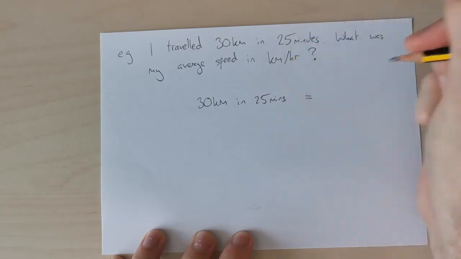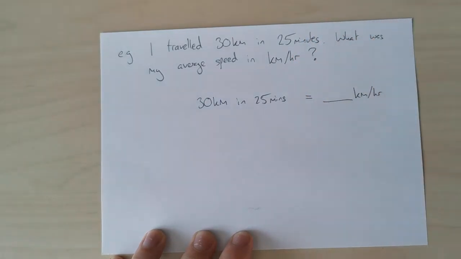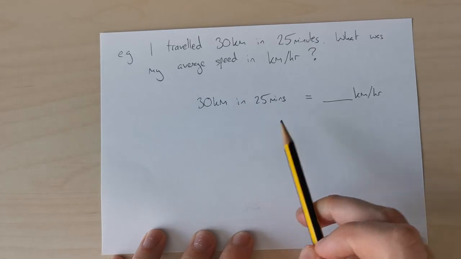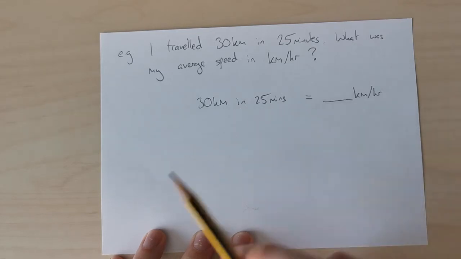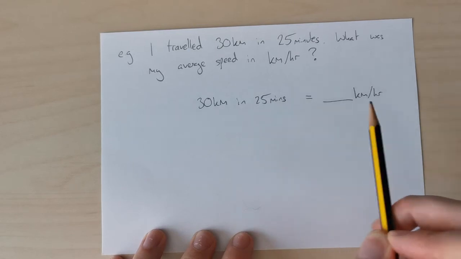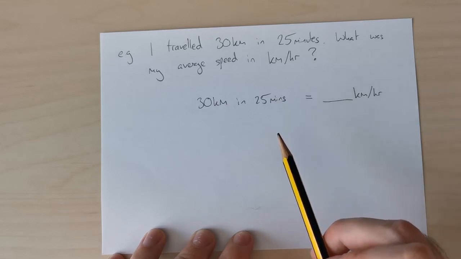And I want to turn that into an average speed in kilometres per hour. So my unit of time needs to be hours. Now we have minutes here, but unlike the last problem, trying to turn 25 minutes into hours, that's not an easy number to simply times by.